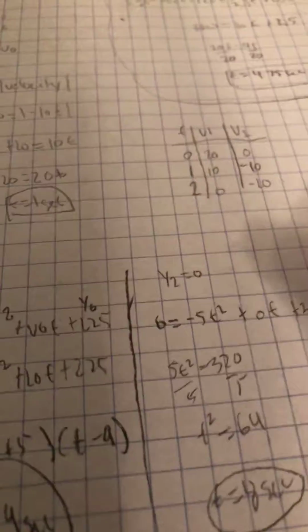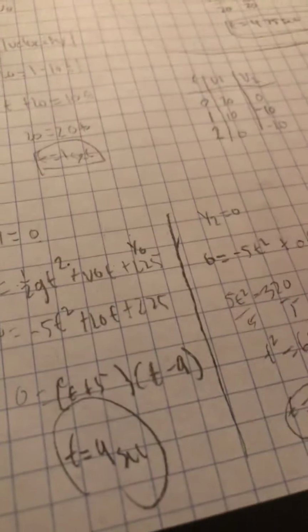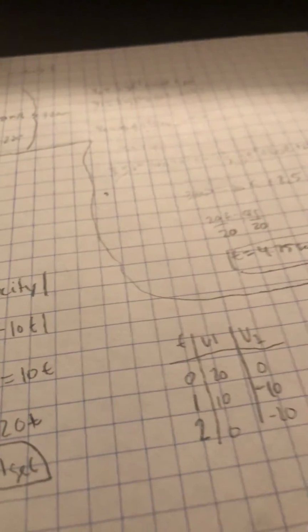And so which ball hits the ground first? It's going to be this one right here. t is equal to 8 seconds, ball 2. So that is ball 2. And Bob is your uncle.